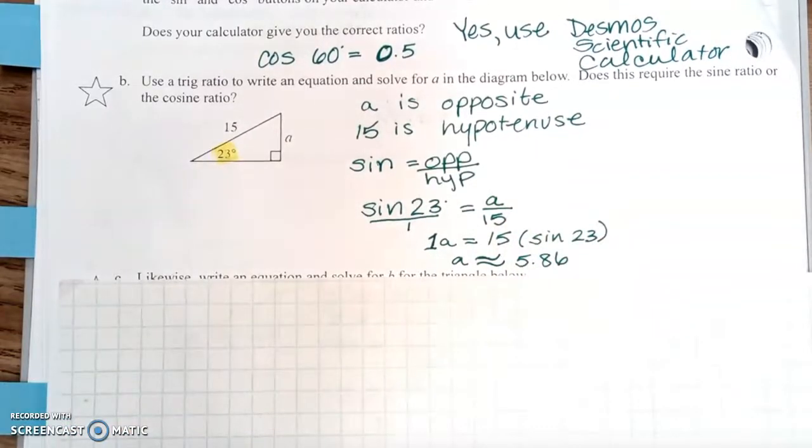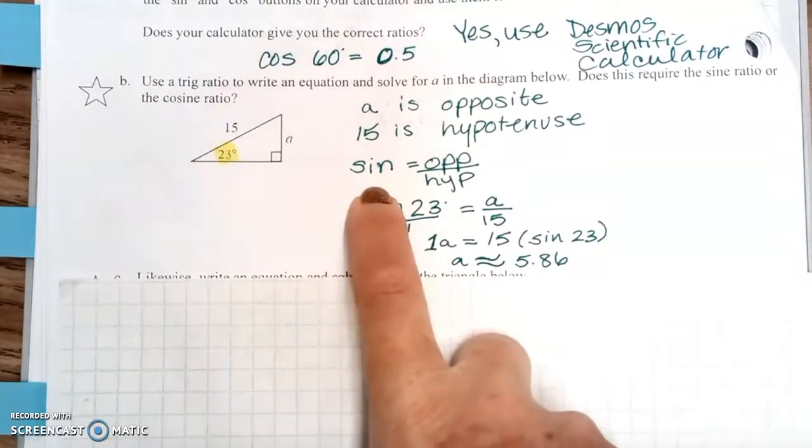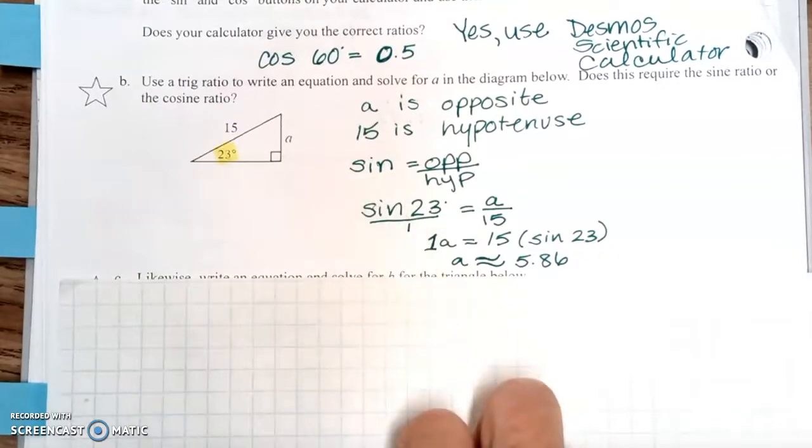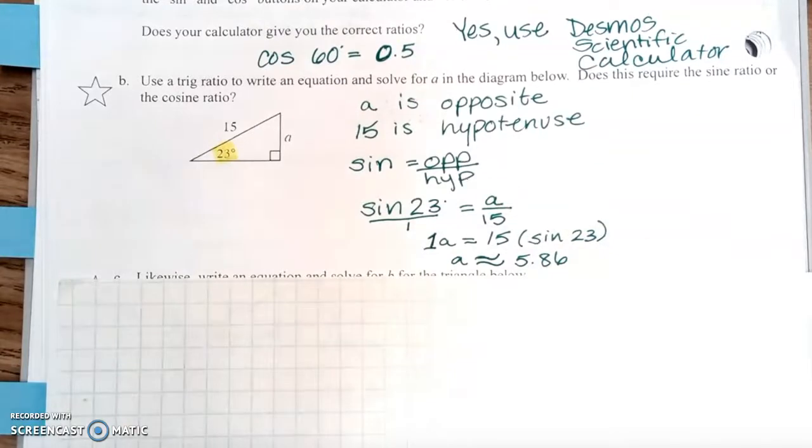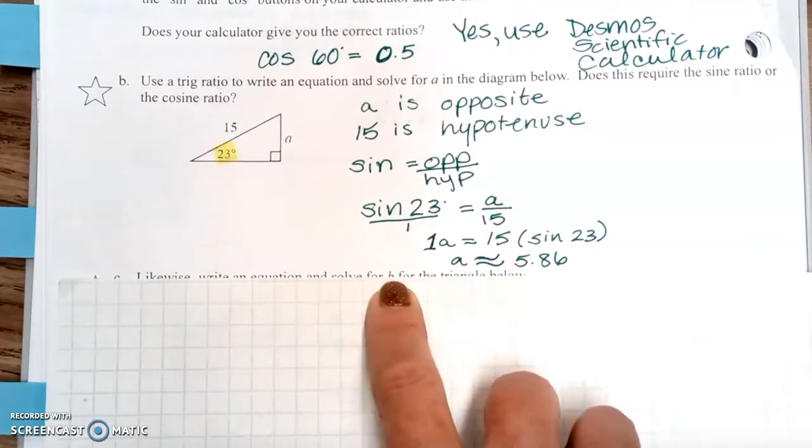When we need the two sides that use opposite and hypotenuse, we use the sine ratio, which is opposite over hypotenuse. And then we're going to set up our equation.